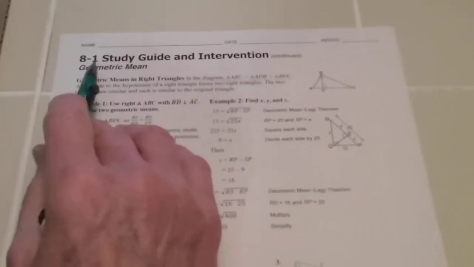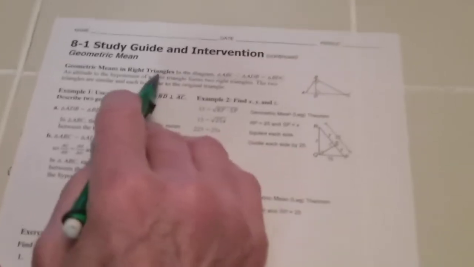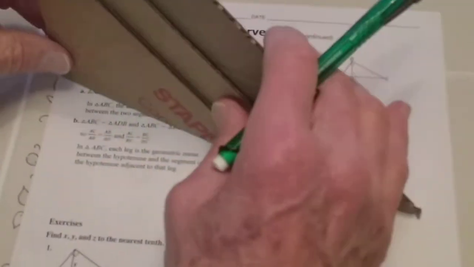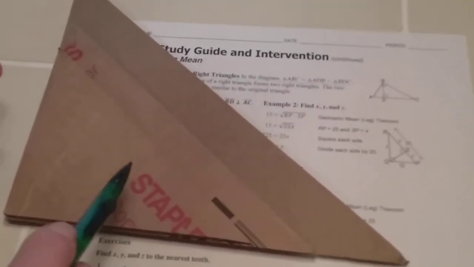Talk about the geometric mean again on this 8-1 study guide, page 6. All right. Now we're talking about the geometric mean of right triangles. You've seen this before in class, but these are three right triangles. You notice that all the angles are the same, so that means these triangles are similar by angle.